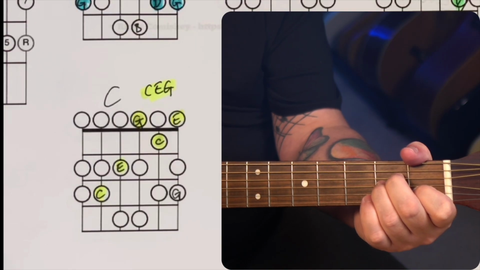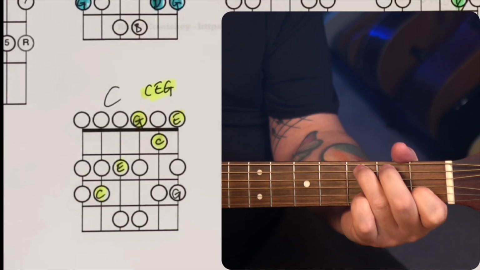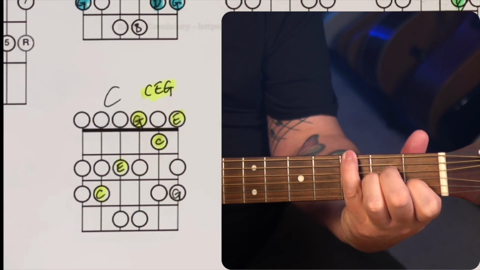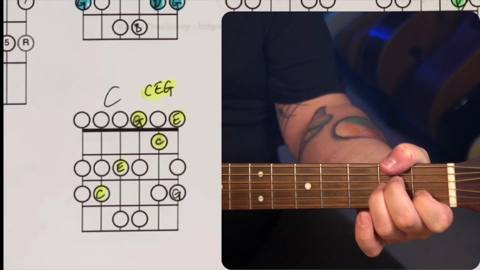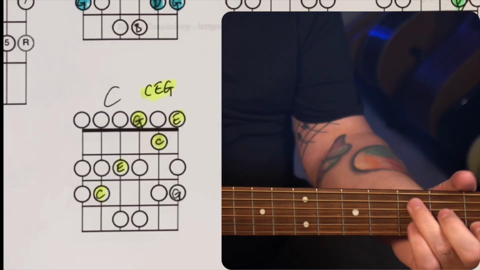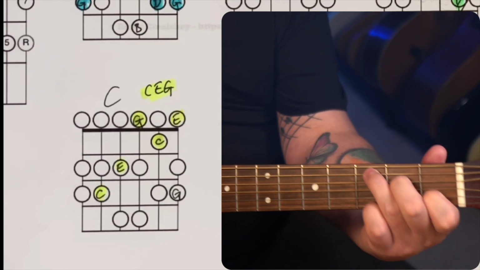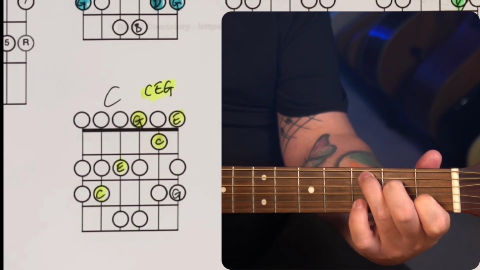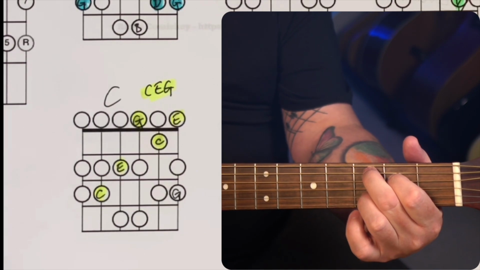Can you hear that? I can move through those bass notes there as well. So that is the C chord. There's loads you can do with that. Just keep it simple. Use these grips.